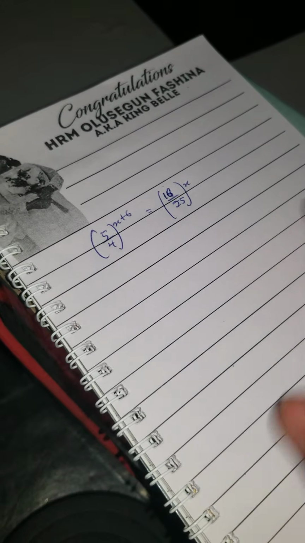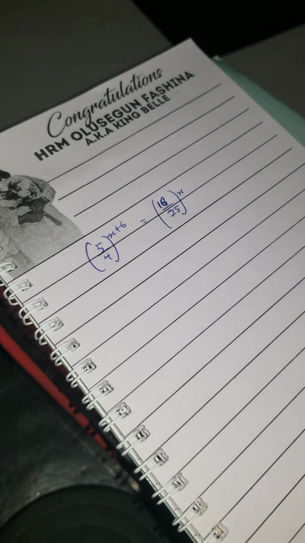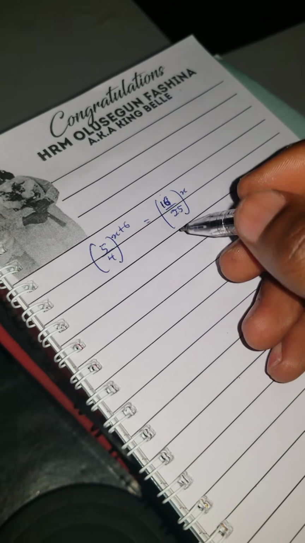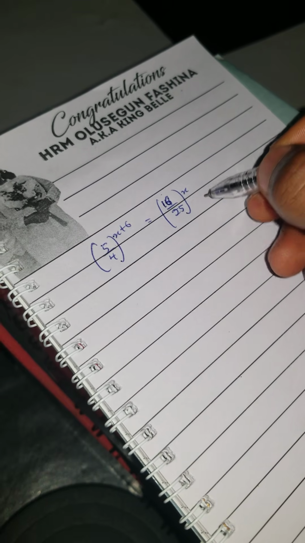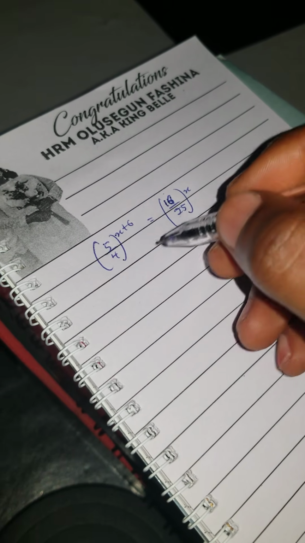I posted this question on my platform yesterday, and here's the solution. A lot of people tried, but there is something they are missing out, which is what we call reciprocal. So reciprocal. What do I mean?